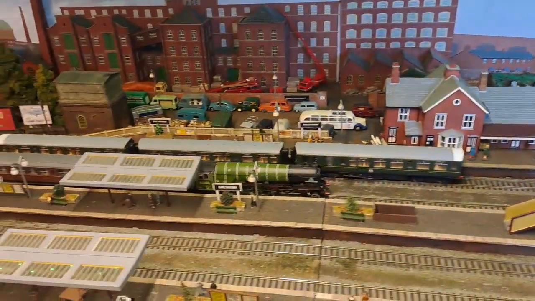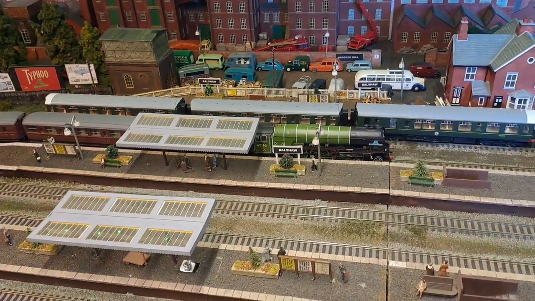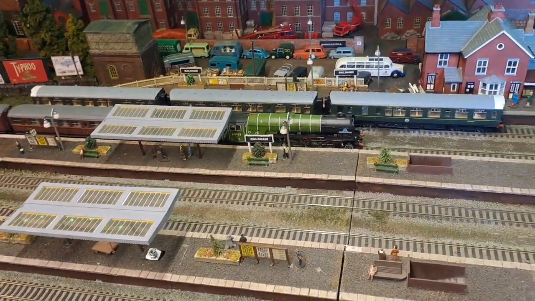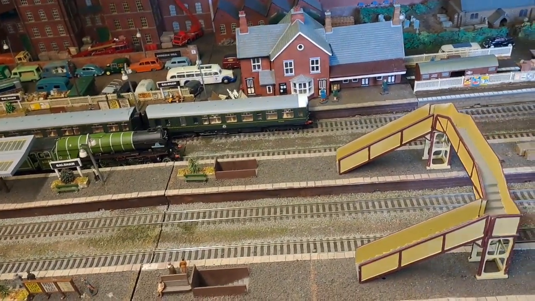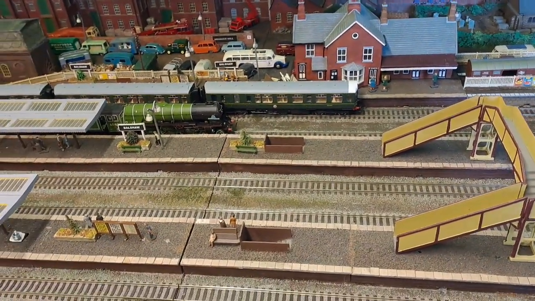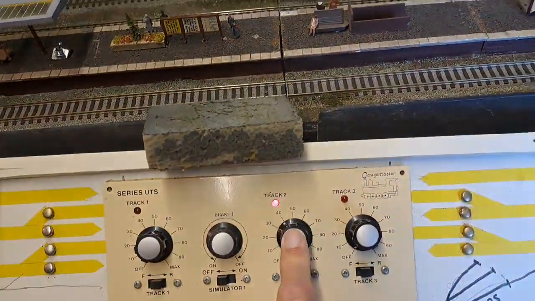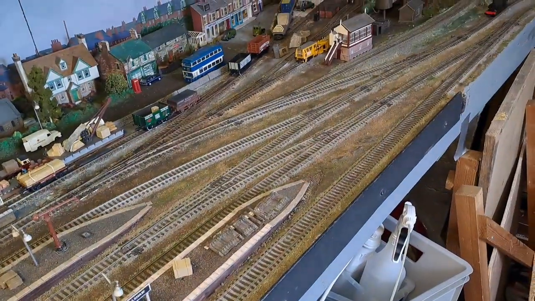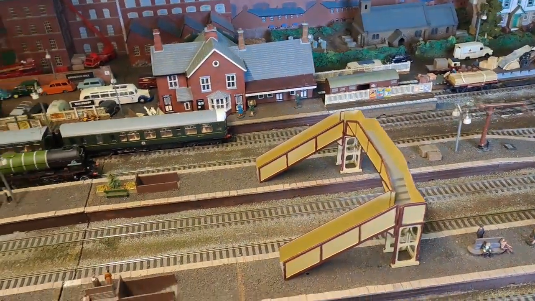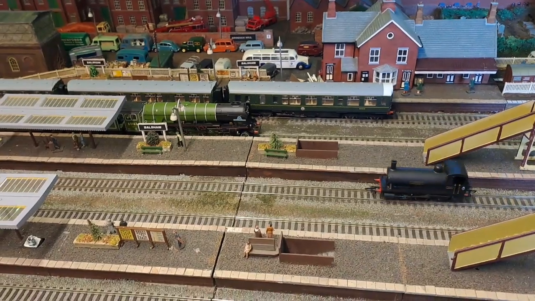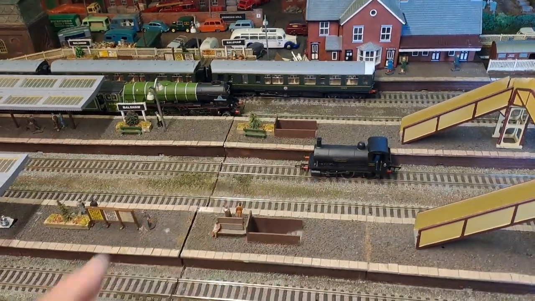So what you will see is there's a loco there, parked, well, not very well parked, and that is powered from the same controller as this one. But because I've switched the rails to a different line through the station, that one is stopped and this one is able to run.